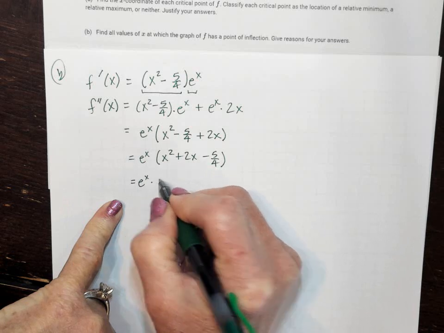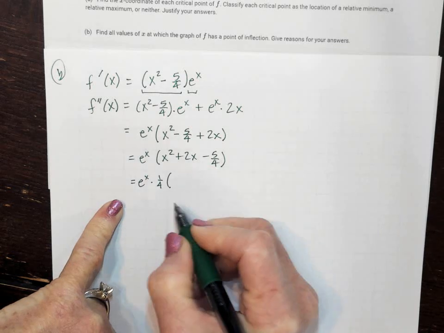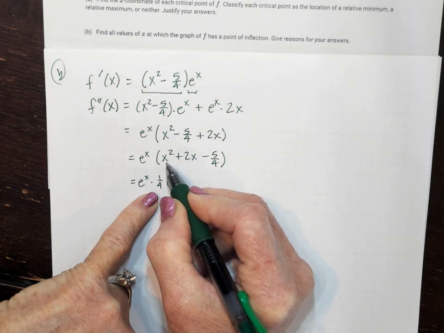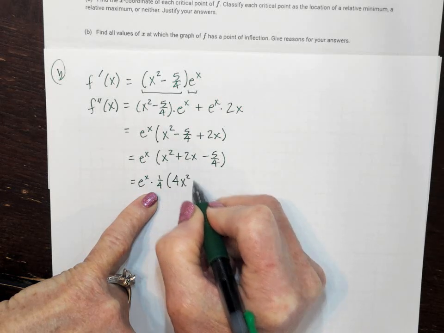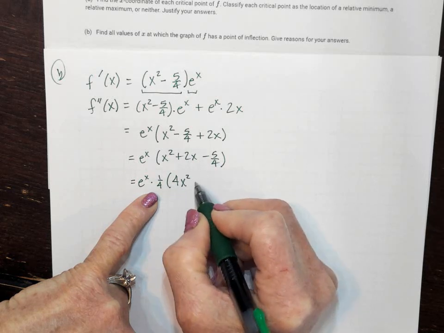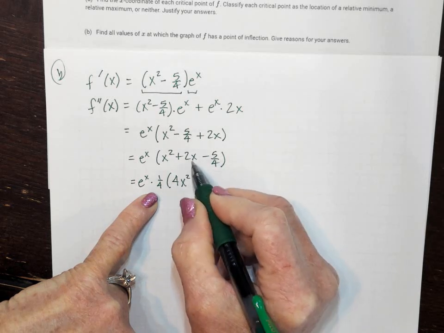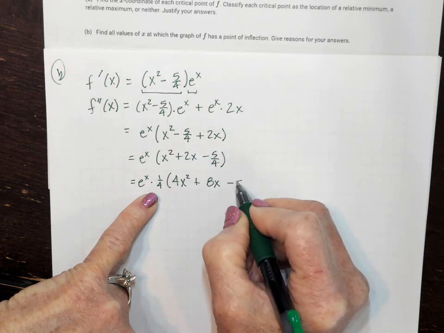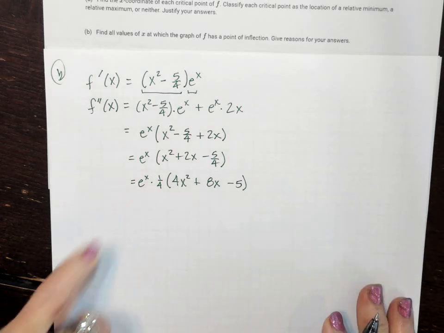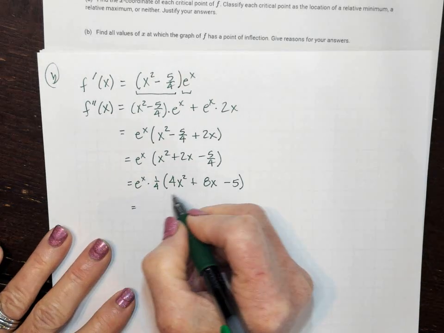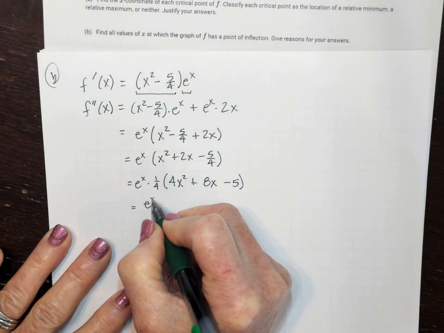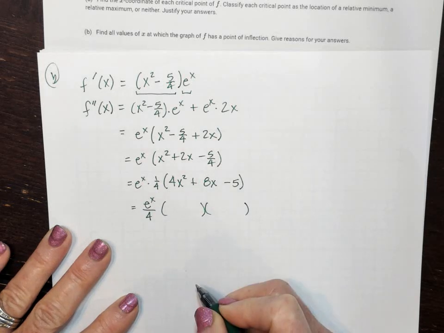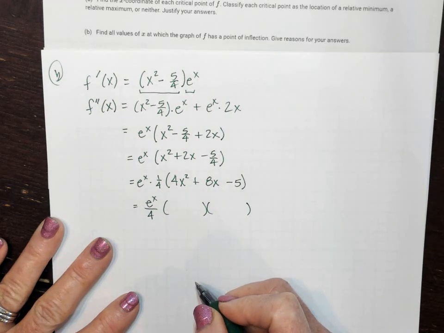So e to the x times a 1/4. Okay, 1/4 times what right here would give us x squared? That's a 4x squared. And then 1/4 times what here would give us that 2x? It's an 8x. And then a minus 5. What that does for us is it makes it easier to factor this piece down here. That 4x squared minus the 8x minus 5 does factor.